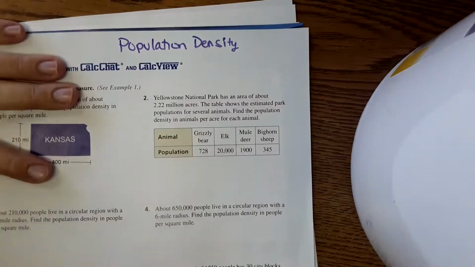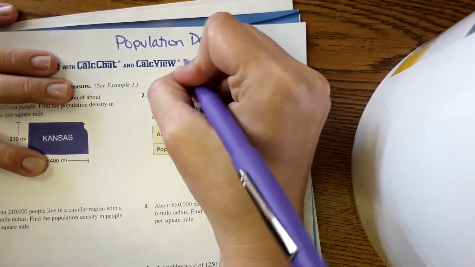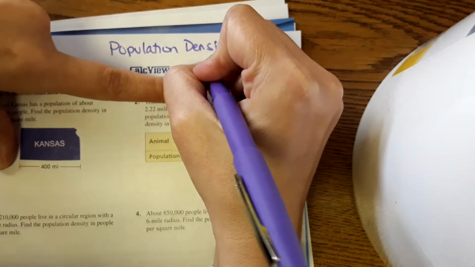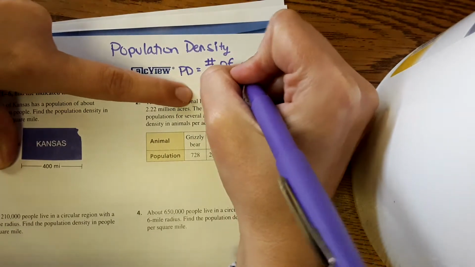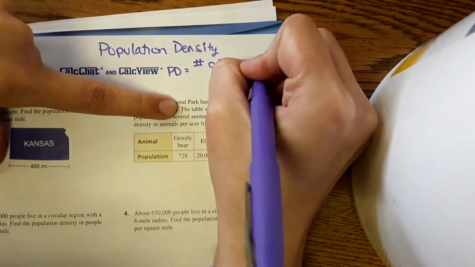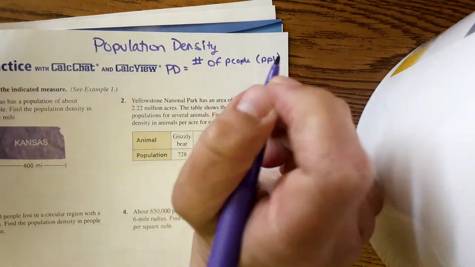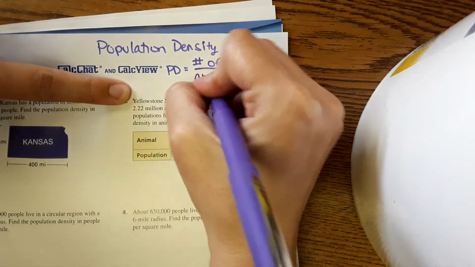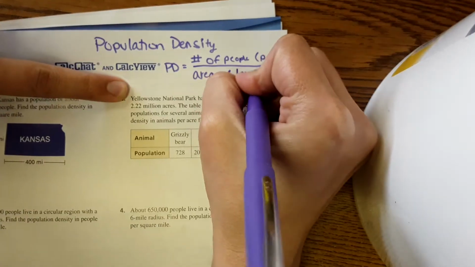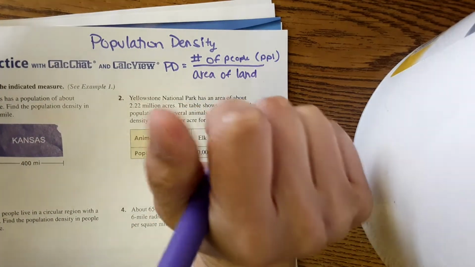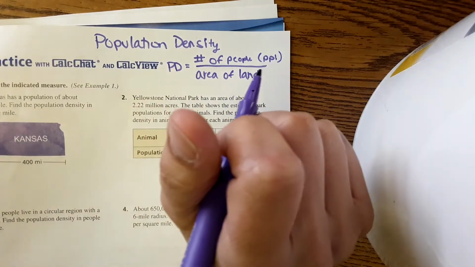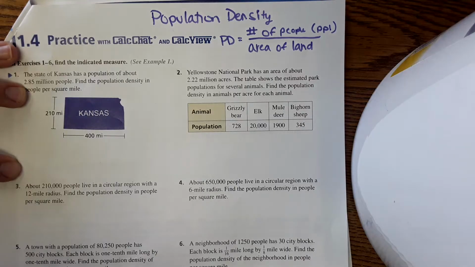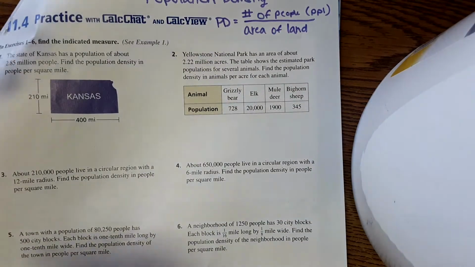So there is an equation for this. Population density, we'll just call this PD, so that way we can write out the equation pretty easy. Population density equals number of people. And for this lesson, we're going to abbreviate people, PPL, that way we don't have to write people every single time, over the area of land. Often this is square miles. It could also be square kilometers. It could be acres. So area of land goes on the bottom. Okay, so this is the equation we're going to use for all the problems.